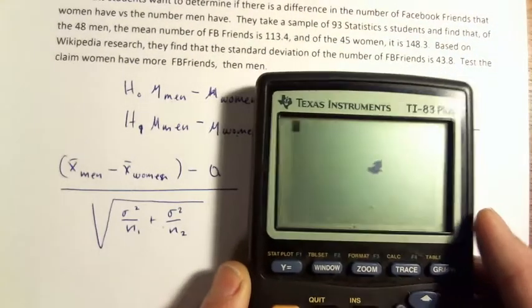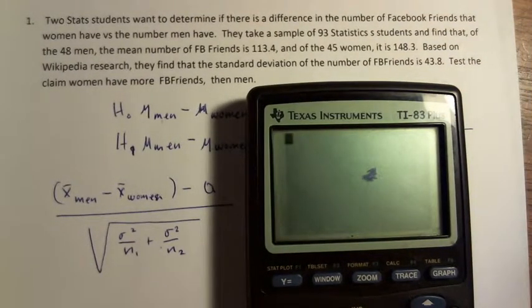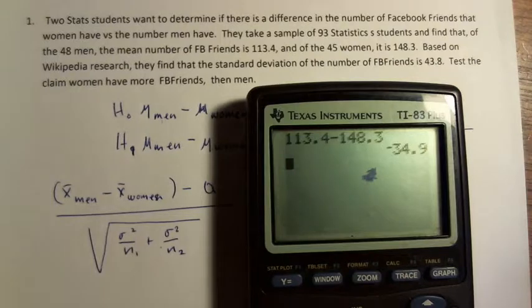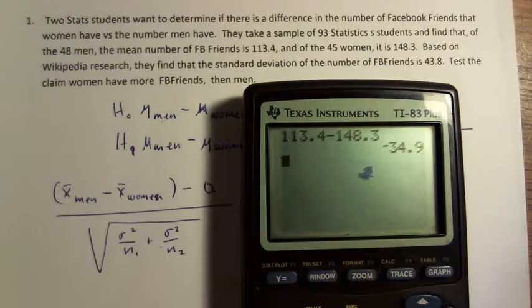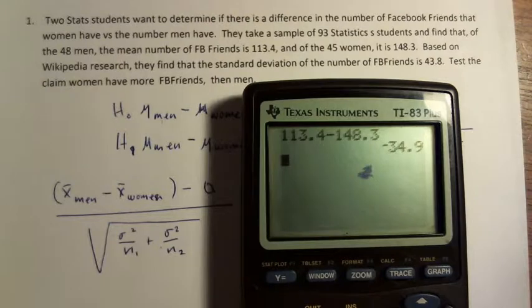Here's my calculator. First of all, I want to find out what x bar for men minus x bar for women is. It says that for men the mean number is 113.4 and for women it's 148.3. So 113.4 minus 148.3. So that's going to be what goes on top of my z-score. That's the difference between men and women. I'm going to take that and subtract 0 from it.